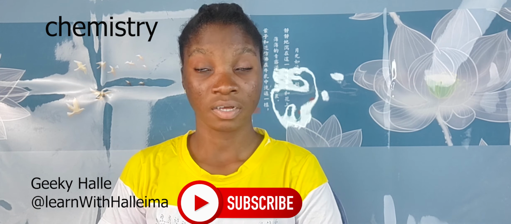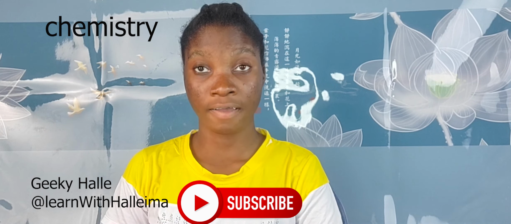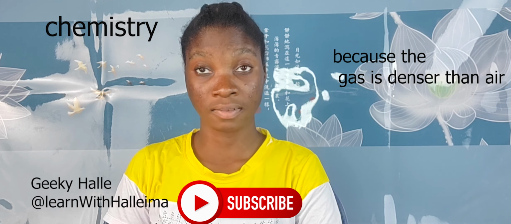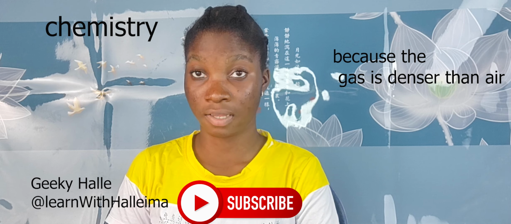5AIV. Give a reason why the precaution stated in 5AIII must be taken. The precaution stated above must be taken because the gas is denser than air.